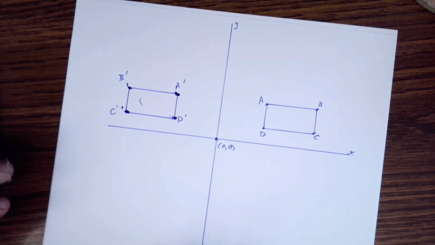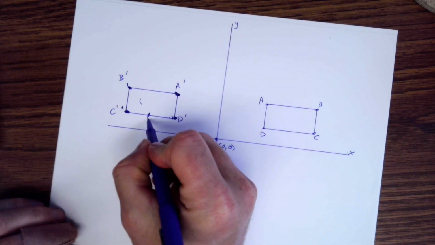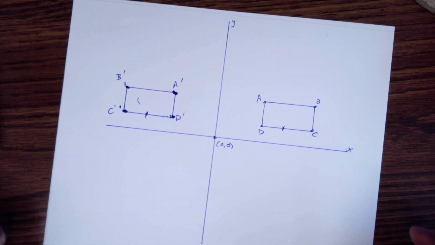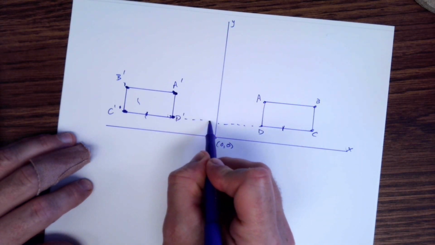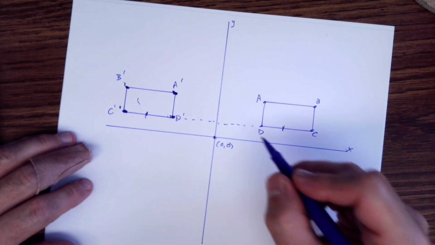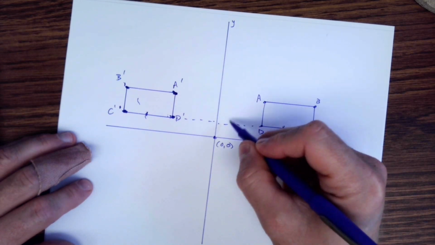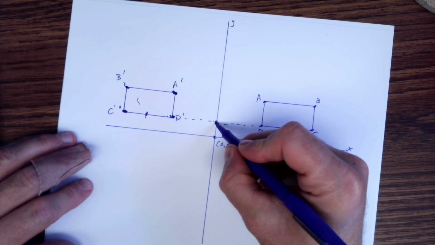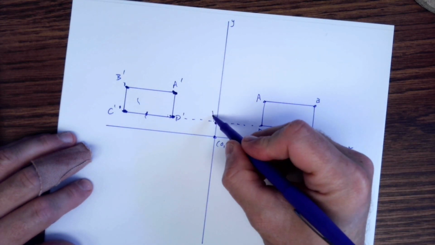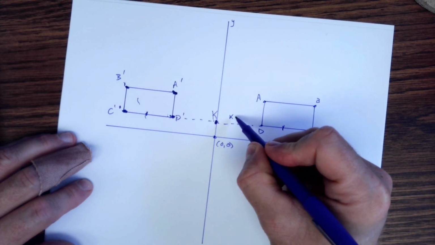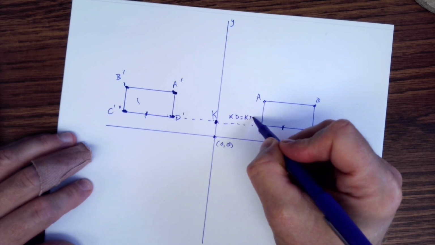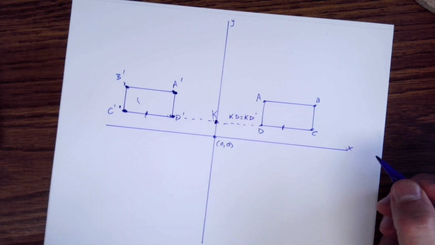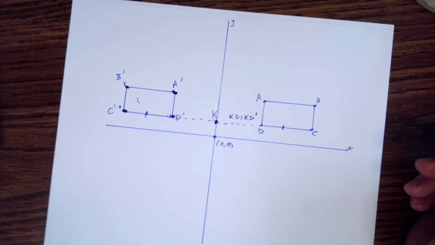So not only are these two pieces right here congruent, but this distance from there to there, those two distances are also congruent. So whatever this distance is, let's call this spot right here K. KD is equal to KD prime. Those two distances are the same length. Now, how is that useful?